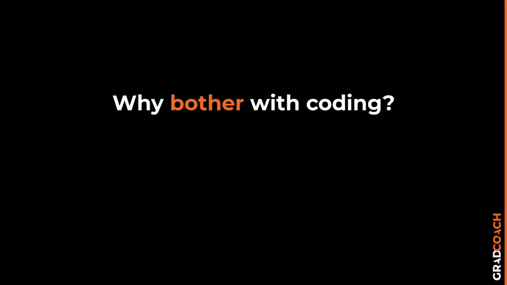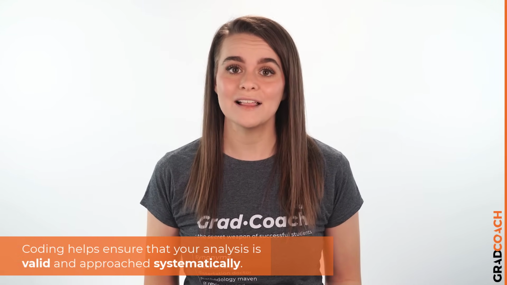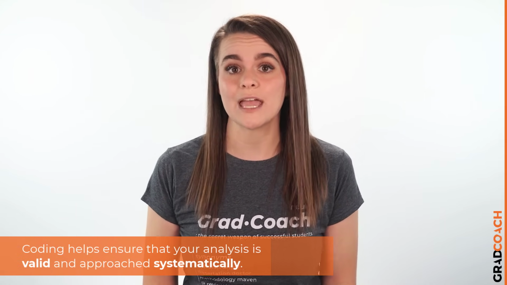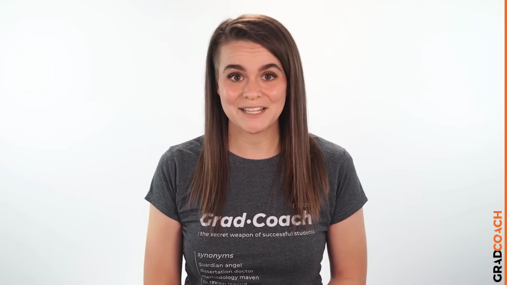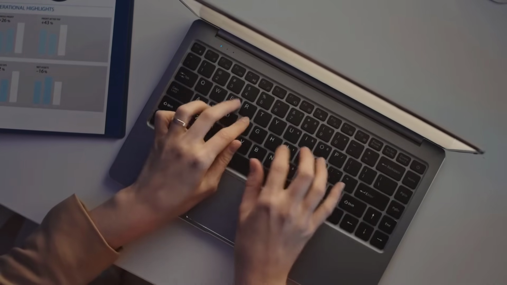You might be wondering then, why should I bother with coding at all? Why not just look for themes from the outset? Well, coding is a way of making sure your data is valid. In other words, it helps ensure that your analysis is undertaken systematically and that other researchers can review it. In the world of research, we call this transparency. In other words, coding is the foundation of high-quality analysis, which makes it an essential first step.